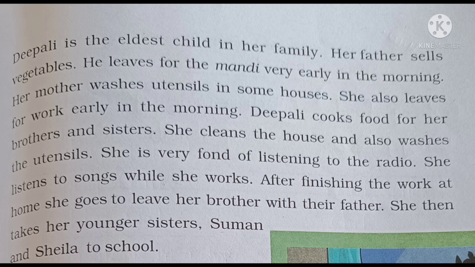Dipali cooks food for her brothers and sisters. She cleans the house and also washes the utensils. She is very fond of listening to the radio. She listens to songs while she works. After finishing the work at home, she goes to leave her brother with their father. She then takes her younger sisters Suman and Sheila to school.